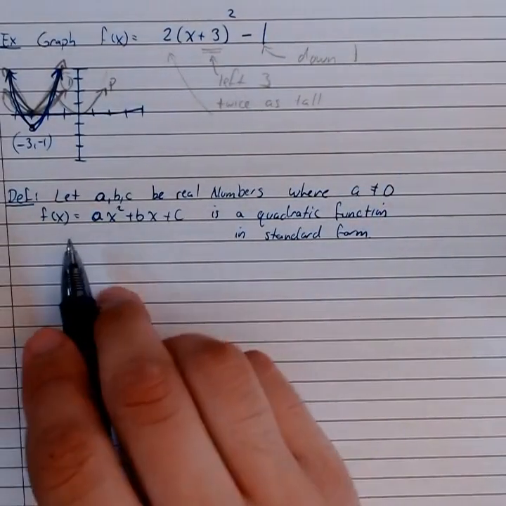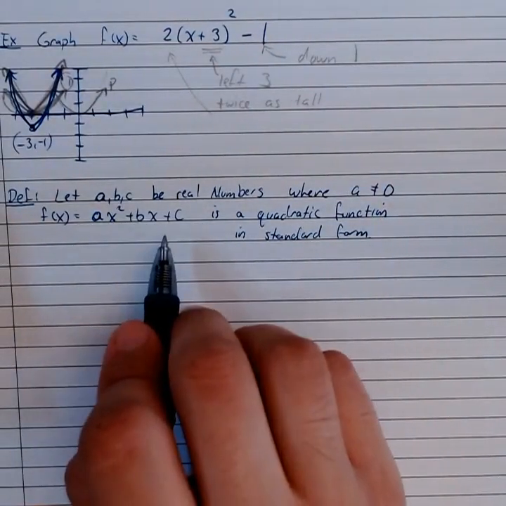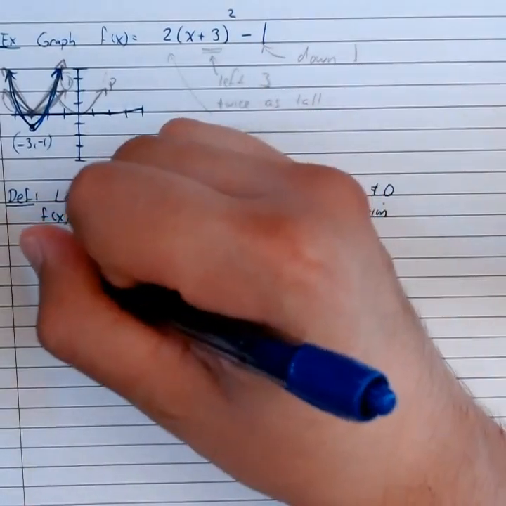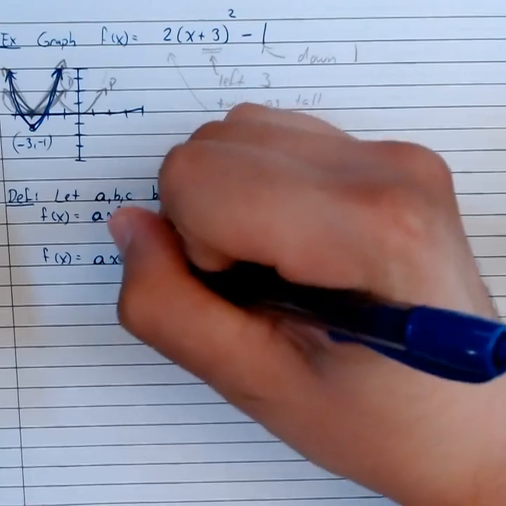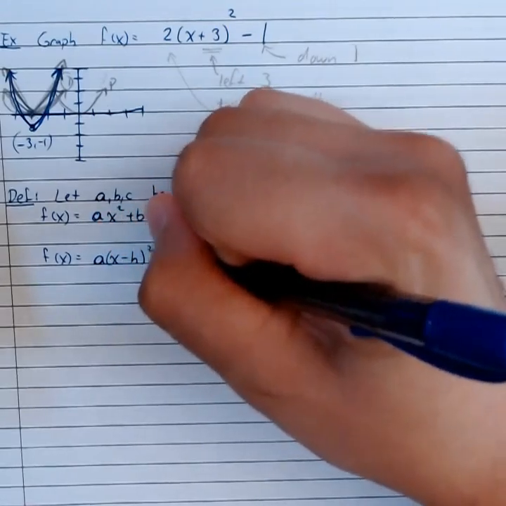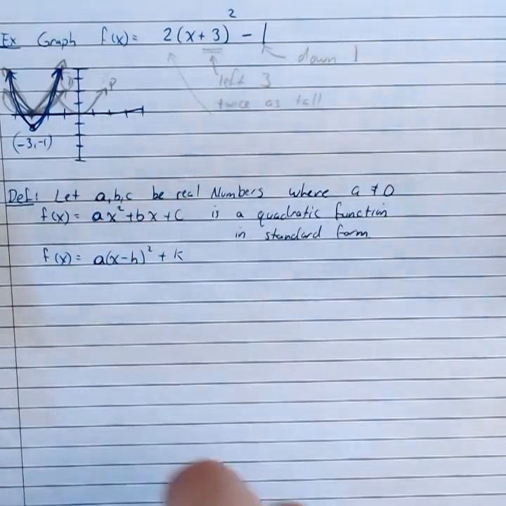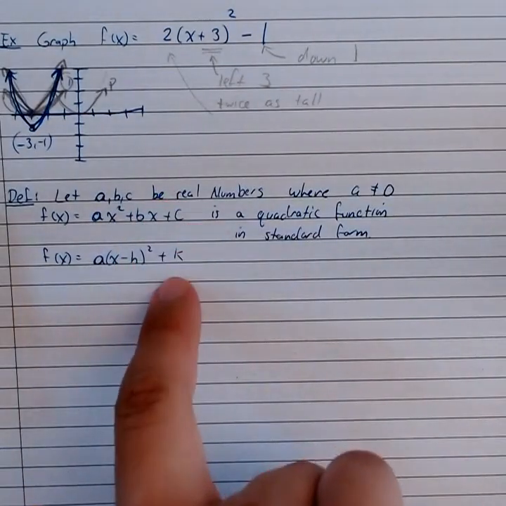If you take this quadratic function and rewrite it in the form f of x equals a times x minus h quantity squared plus k, you might say, how am I going to change that into that?